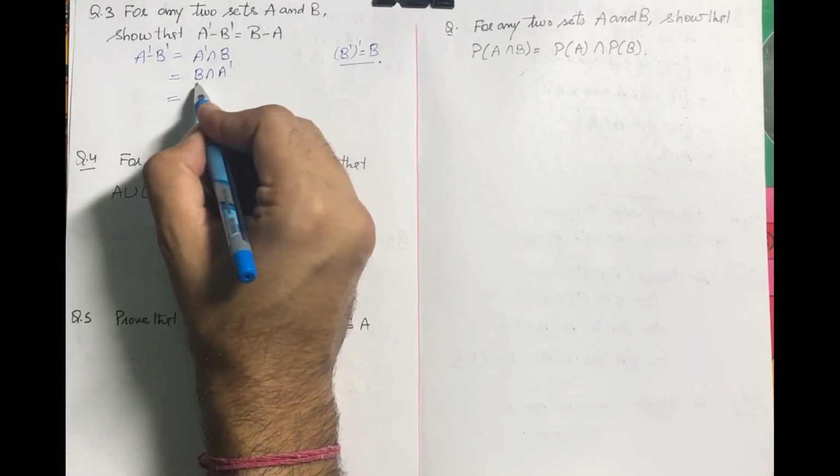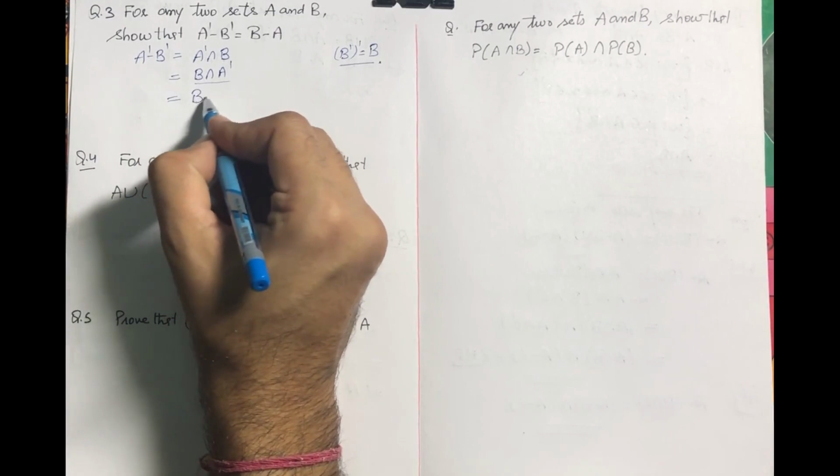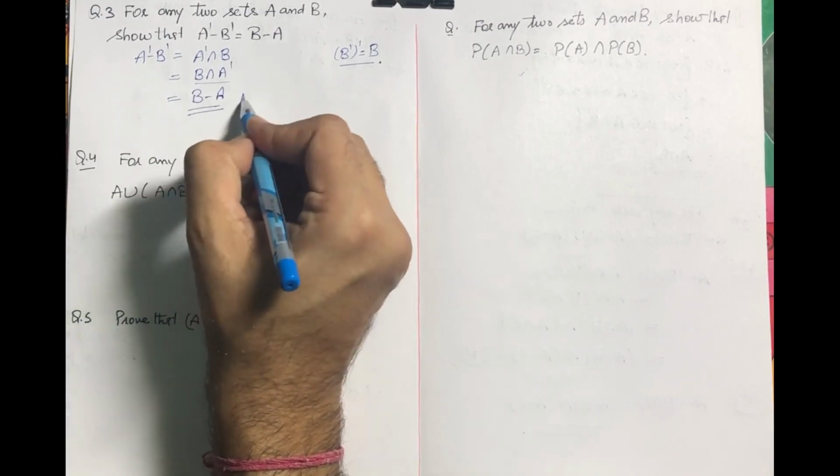Now you see, what is this B intersection A dash? This is B minus A. Hence the answer.